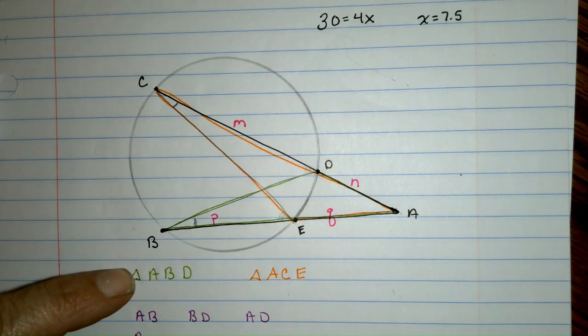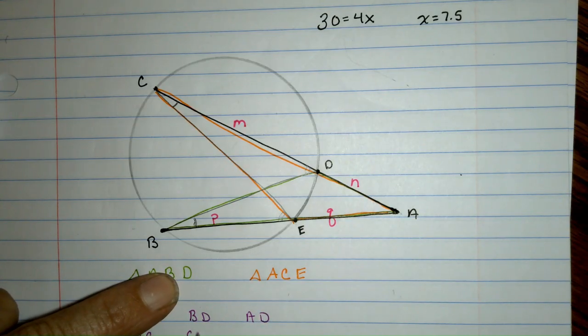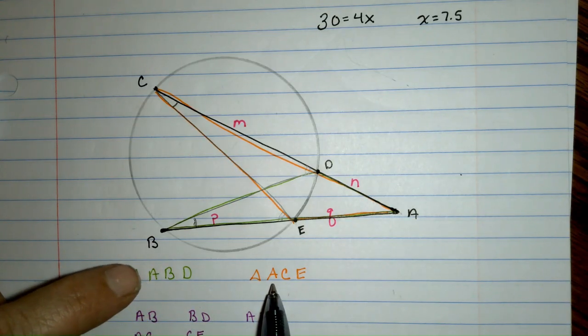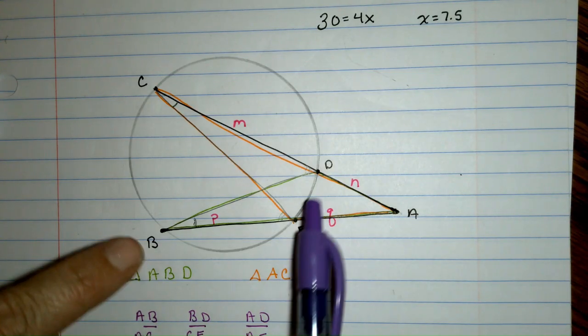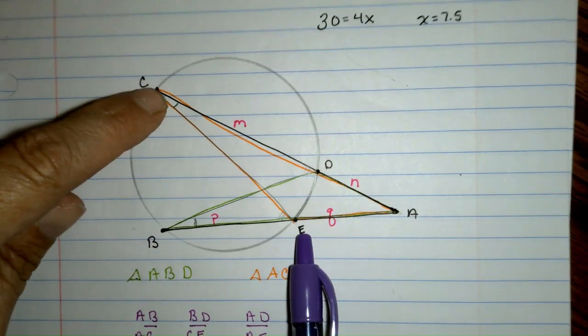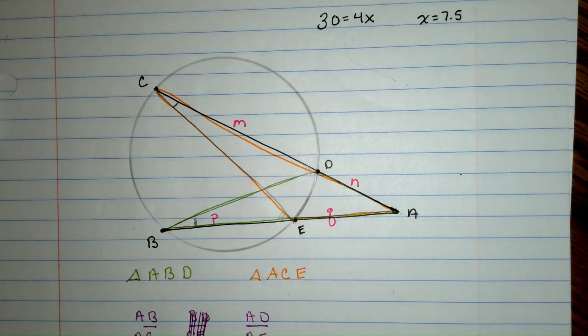Over here, our three sides are AC, let's see, we did BD, so CE, and instead of AD, we'll have AE. Now, if you'll notice, BD and CE, we don't have anything about, so we're not going to use those right now.